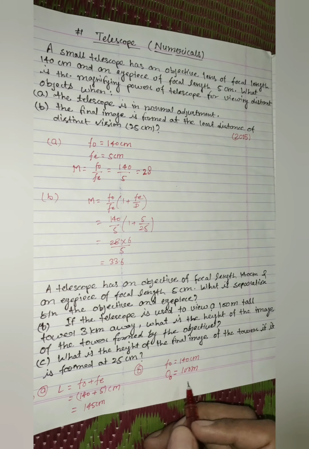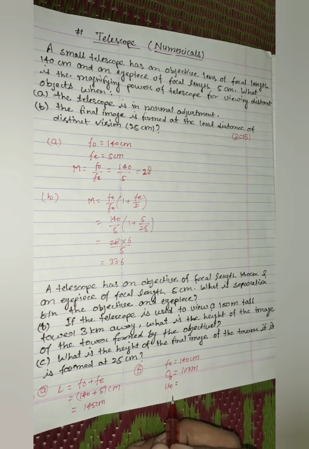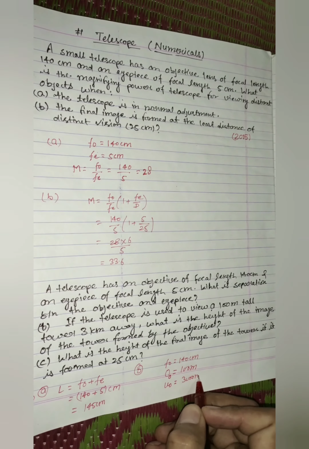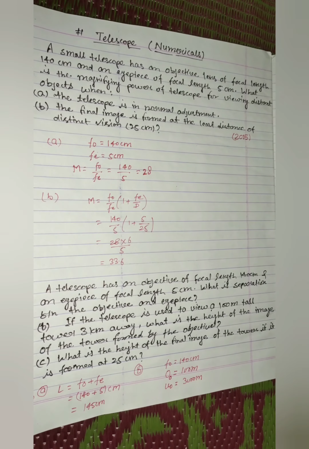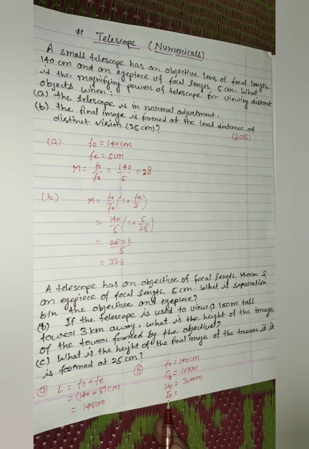And the distance of the object from the objective, U0, which is 3 kilometer, meaning 3000 meter. Now we have to find the height of the image with respect to the objective, IO. We can obtain this IO in a very easy fashion by considering the angle subtended by the object, situated at infinity, at the objective, that is alpha.